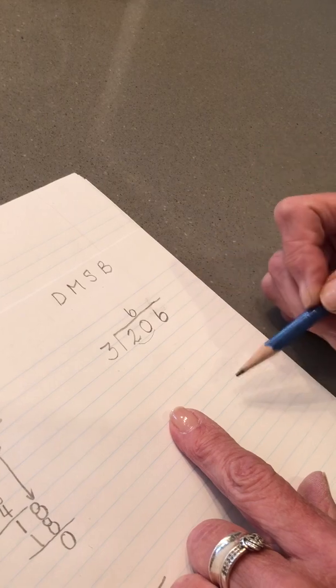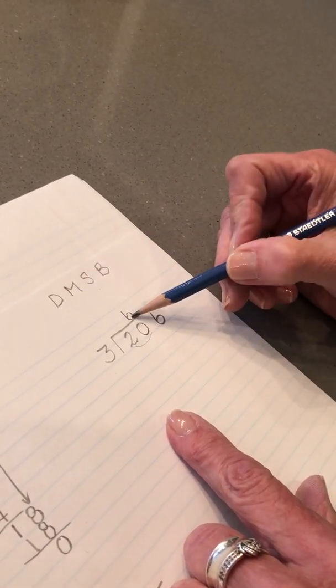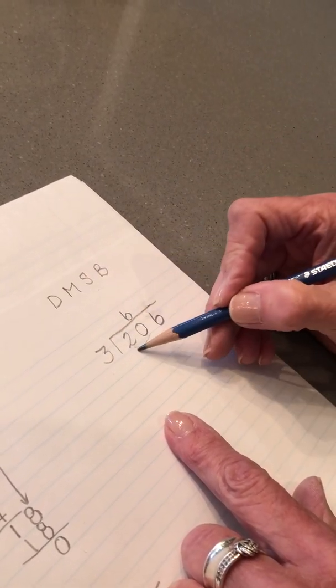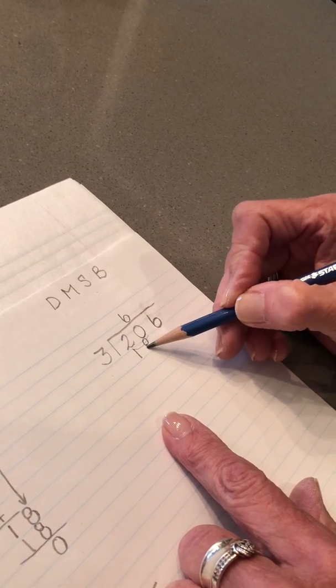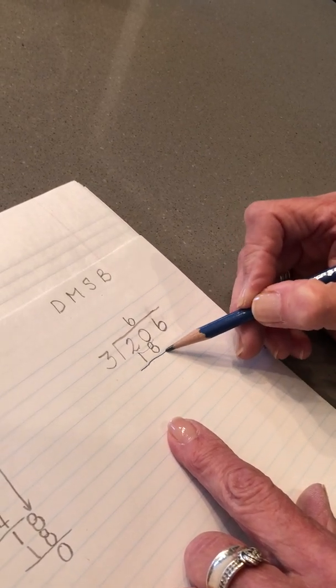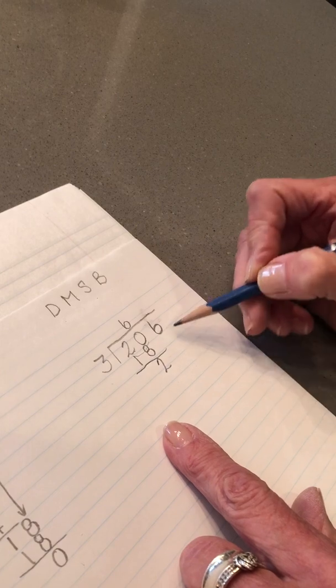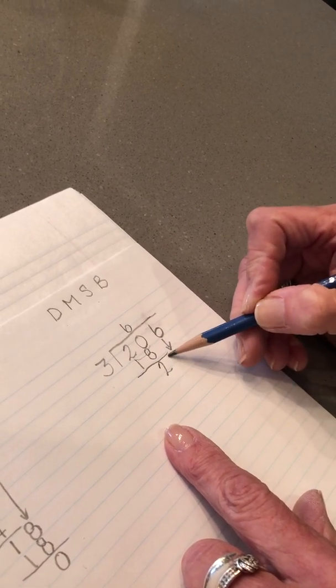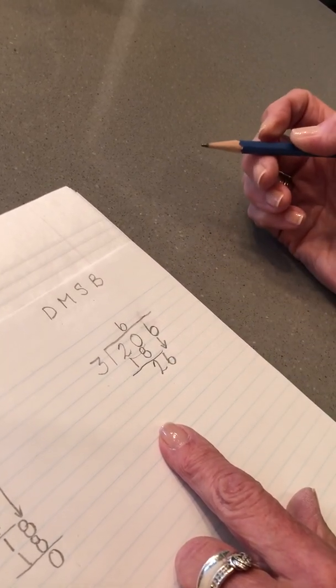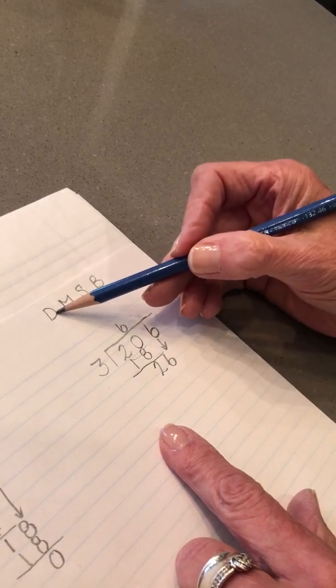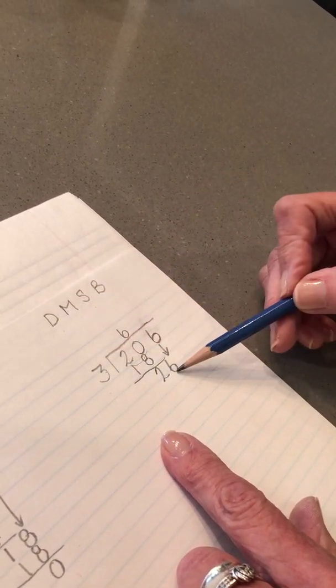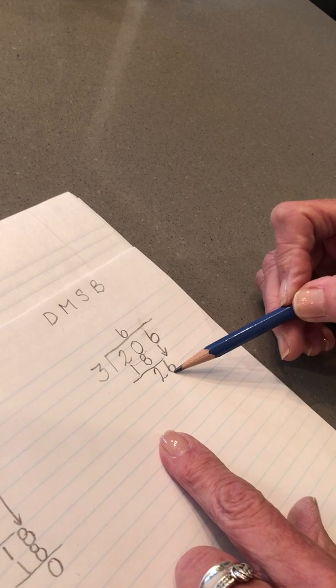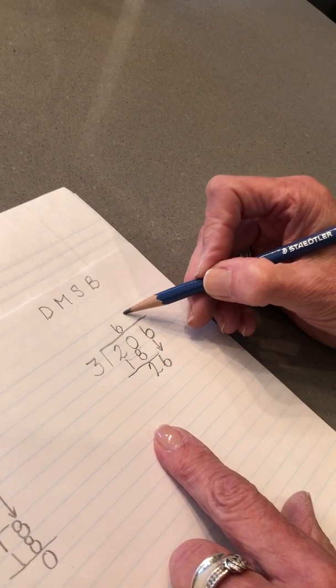Answer always goes on the top bar. M, always the number you just wrote down, times the number in front. And we get 18. S, subtract, and we get 2. B, bring down, and we get 26 down here. So now we go back to D. How many times does 3 go into 26? Close as we can without going over, and we get 8.